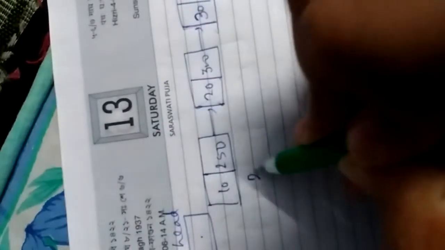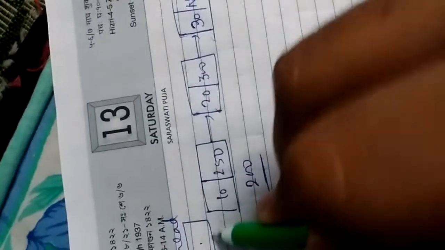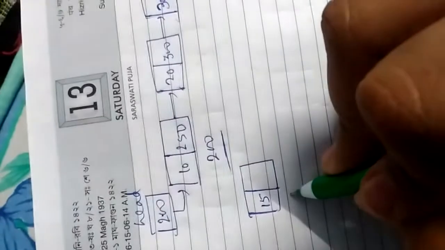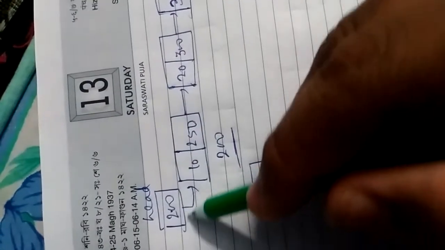Here null means 0, and we represent null like this. There will be a start pointer or head, which will hold the address 200. So a link is created, and if we want to insert, let's say 15, whose address is 100, at the beginning, then this link will be broken.